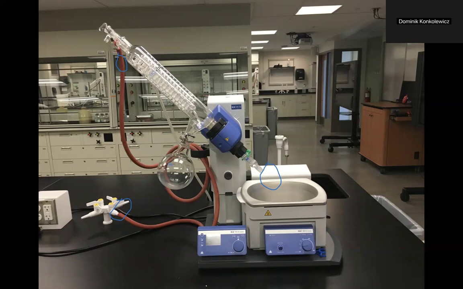It'll hit these coils which contain cold water running through them. It'll recondense and get collected down in this flask down here. As we continue this, we're going to remove more and more of our ethyl acetate, and eventually we're going to get our caffeine product at the end.